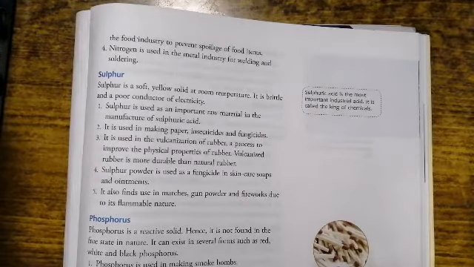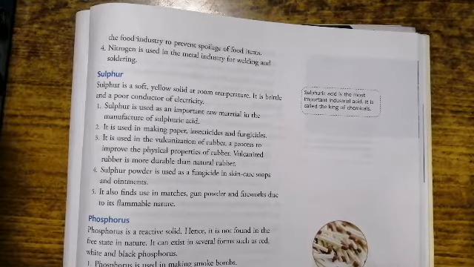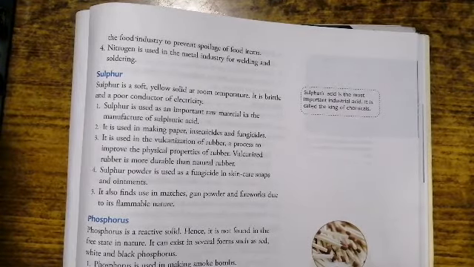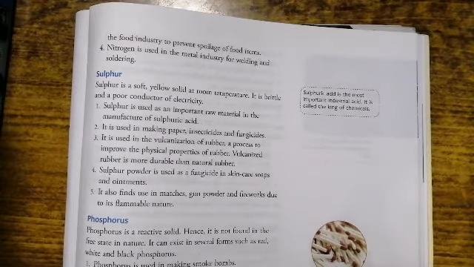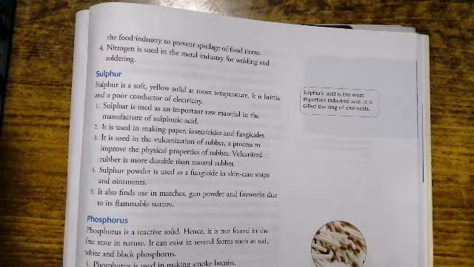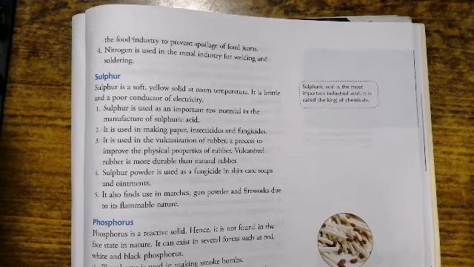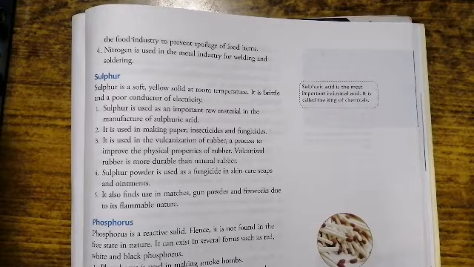And nitrogen is also used in food industry to prevent spoilage of food items. For instance, you'll see Kurkure or Lay's chips being packed in a packet, and it is fully inflated with which gas? Nitrogen. Now, nitrogen is used in the metal industry for welding and soldering purposes. These are some of the important uses of nitrogen.